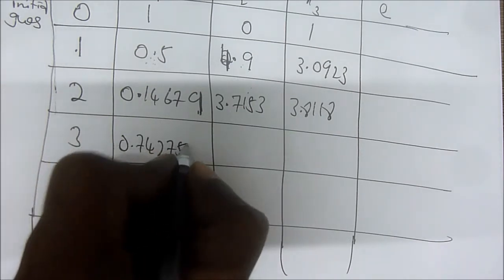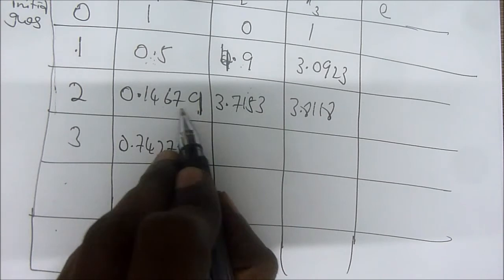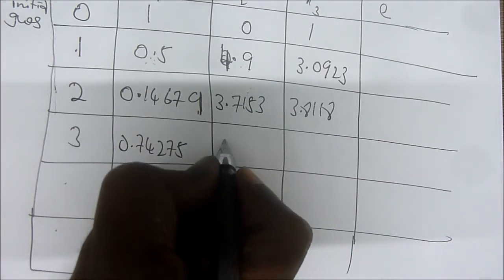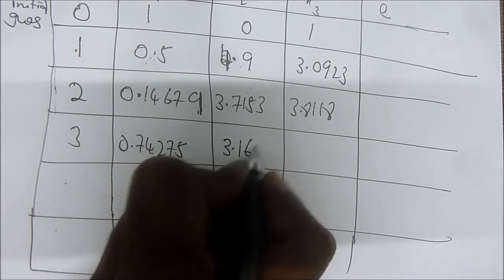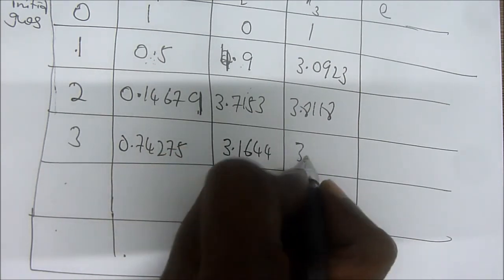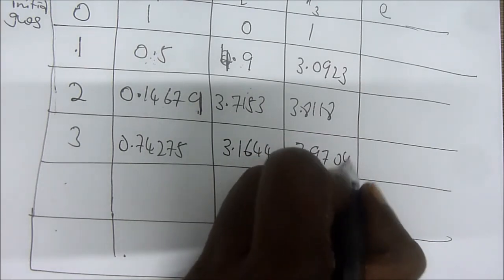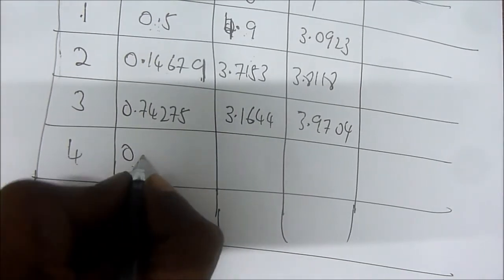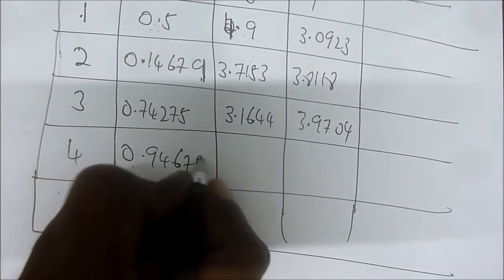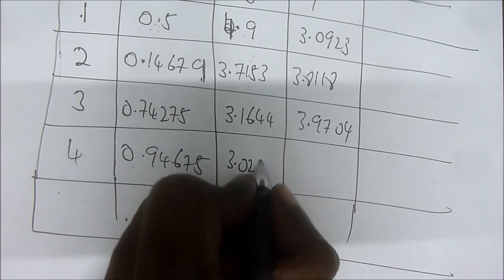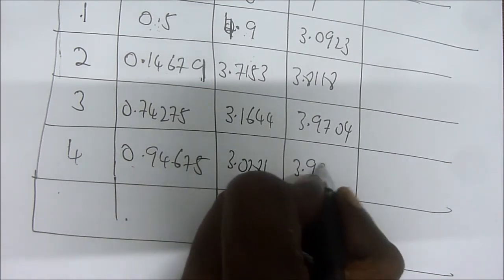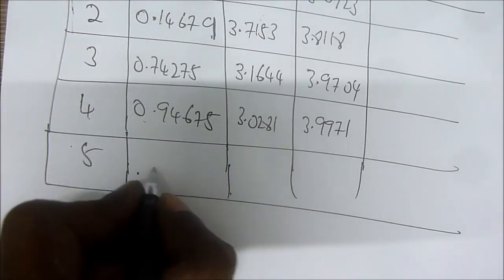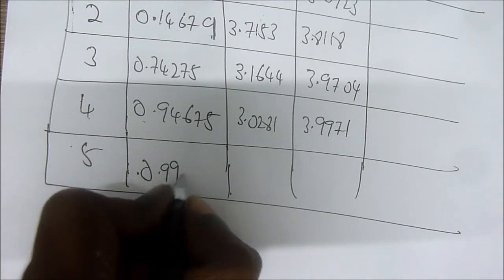Let's just proceed first. I wanted to show you some values. How many values to go? Normally we keep to 4 or 5. We encourage you to go up to 5. 31644, 39704. Okay, 4 or 5. I just let you know. 94675, 30281. How do we know it's actually converging? That's what I wanted to show you.